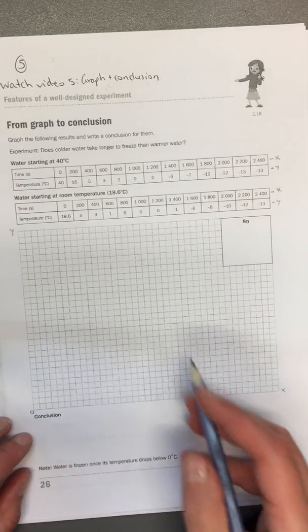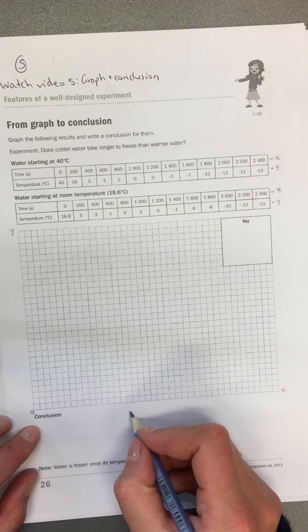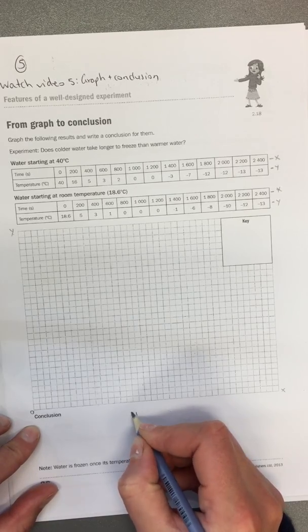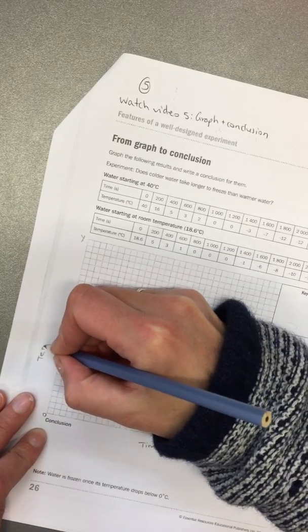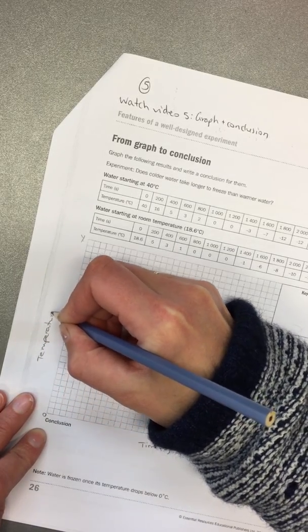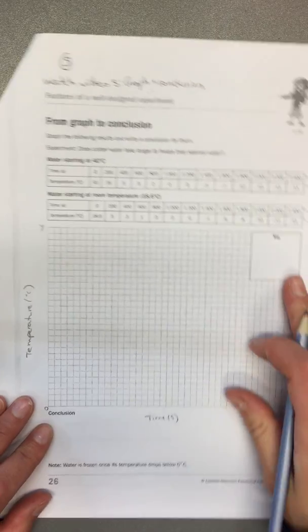So we started at 0. We'll write down the labels so we know what's going where. So we've got time along the bottom, and that's in seconds. And then we've got temperature beside, and that's degrees Celsius.